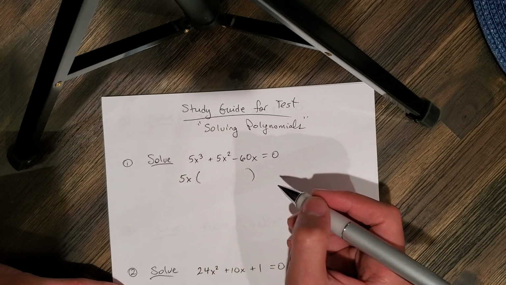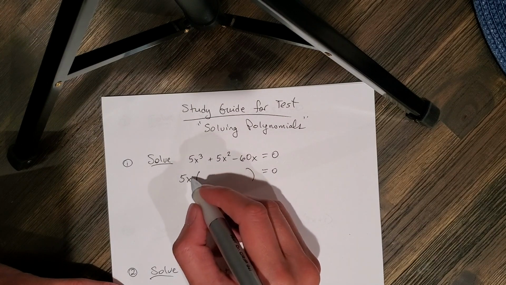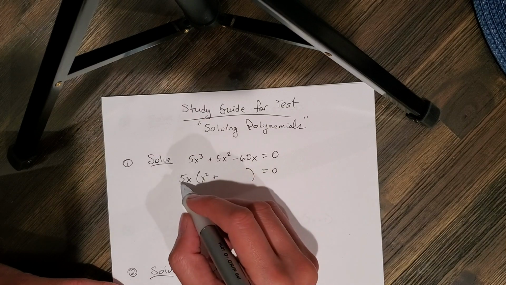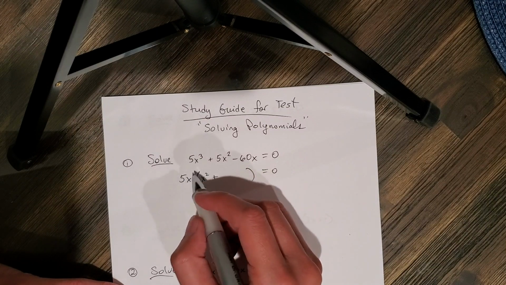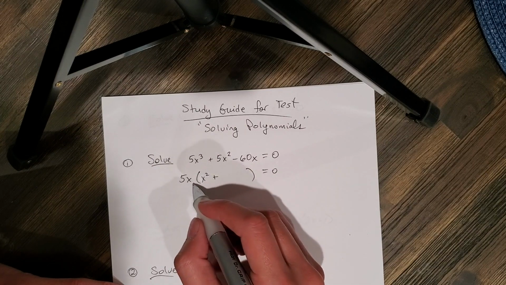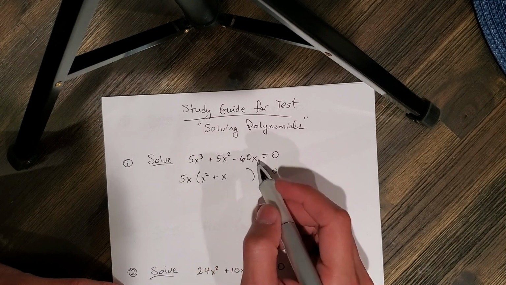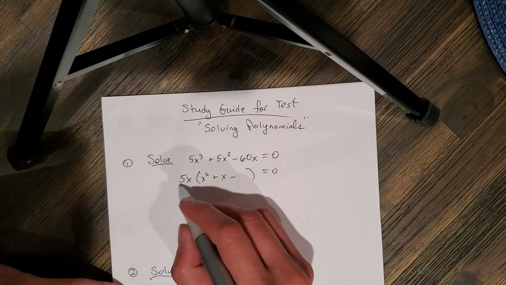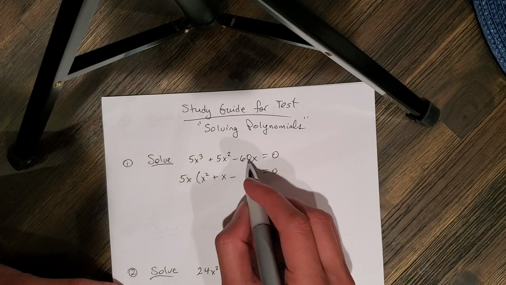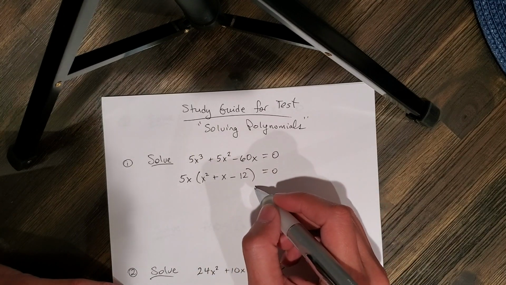And so what am I left with? Well, I am left with, let's see here. If I divide out of 5 here, I'm left with an x squared plus, notice here, it's like if I'm backwards distributing or undistributing. So 5x times x squared is 5x cubed. Now 5x times what is 5x squared? Well, just x. Notice 5x times x is 5x squared. Minus, I need a negative because I'm going to multiply 5 times some number to get negative 60. And that answer is negative 12. Okay, so 5x times negative 12 will give me the negative 60x.